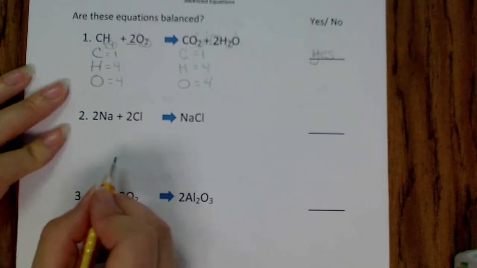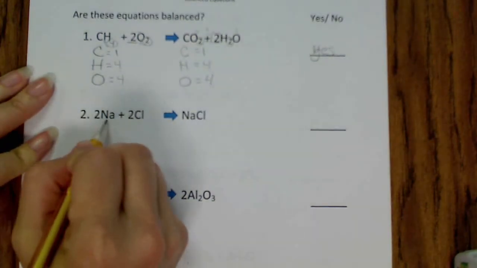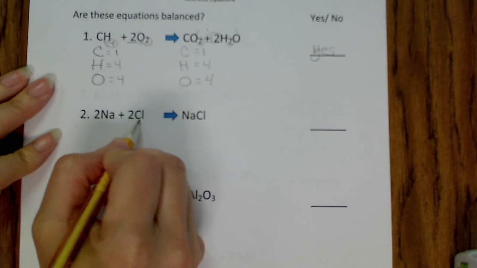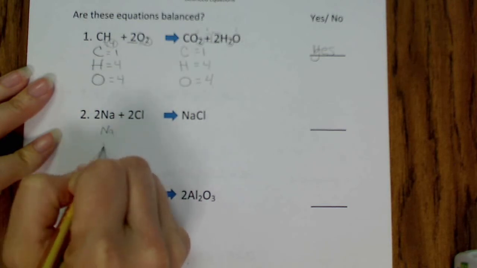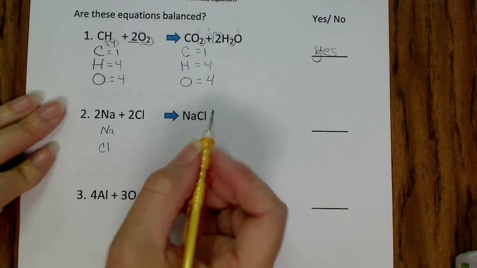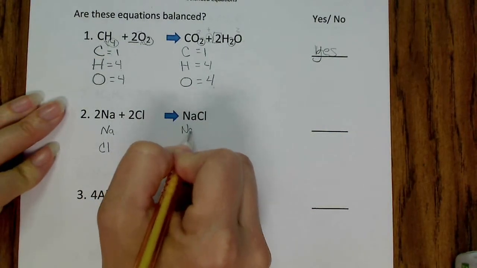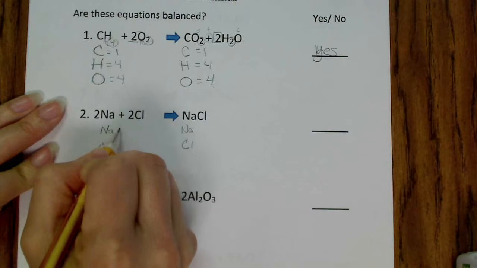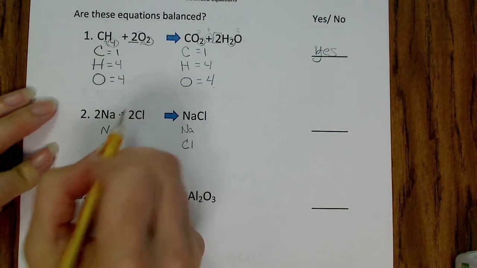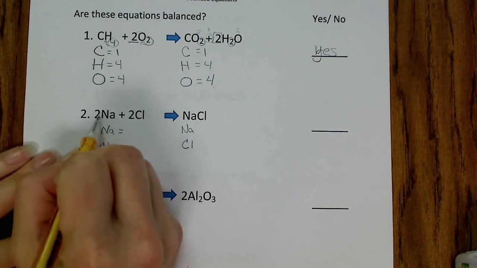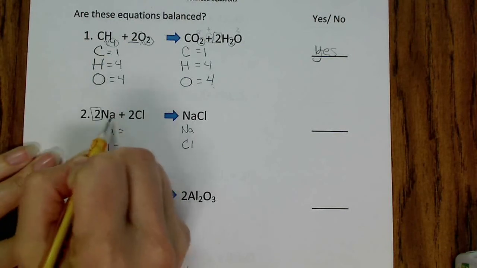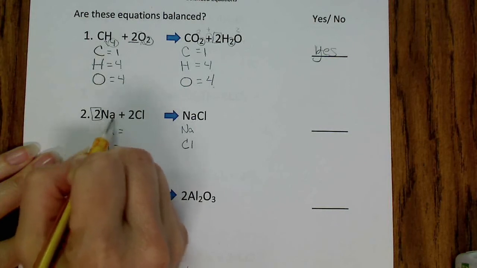For number 2, I have 2 Na, which is sodium, plus 2 Cl. So I'm going to write my elements are sodium and chlorine. And then same over here, I still have sodium and I still have chlorine over here. Next, I'm going to figure out how many I have on each side. I have no subscript here on sodium, but I have a coefficient here of 2. So 2 times 1, because there's 1. When there's not a subscript, there's an automatic 1.